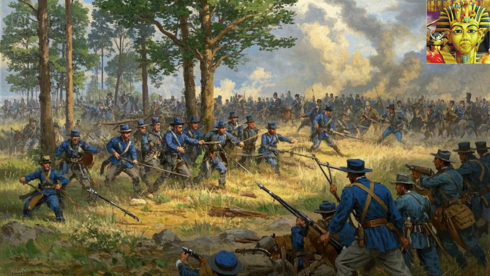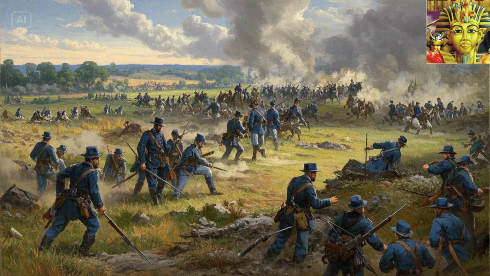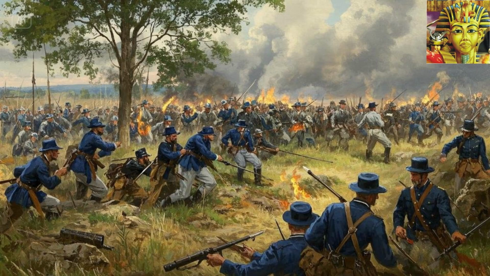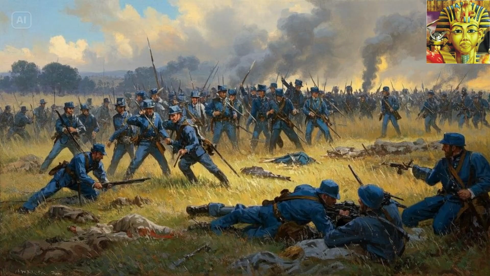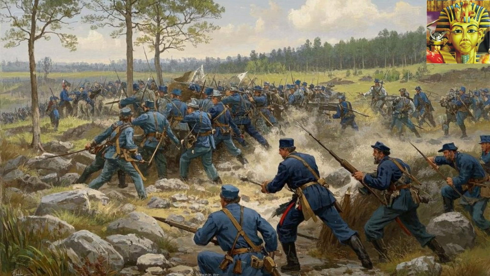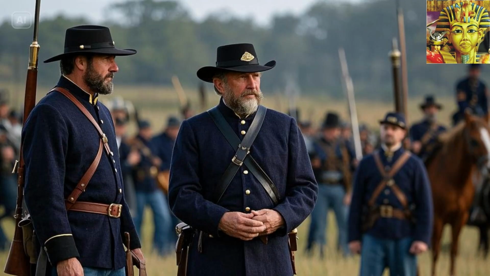The Union defense. As the Confederate forces advanced, they encountered the Union forces under Major General George H. Thomas, who had established a strong defensive position on Snodgrass Hill and Horseshoe Ridge. Thomas's men were determined to hold their ground and prevent the Confederates from achieving a complete victory. The fighting on the third day was intense, with both sides suffering heavy casualties. The Union forces, despite being outnumbered and outgunned, managed to hold their position and repel several Confederate assaults.